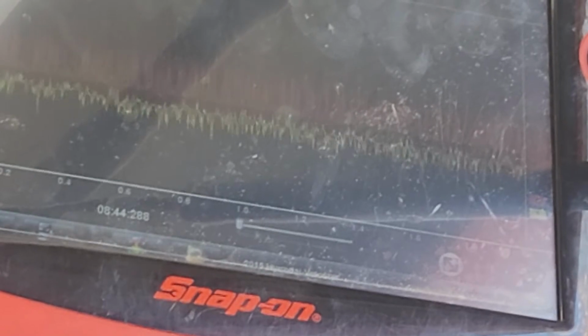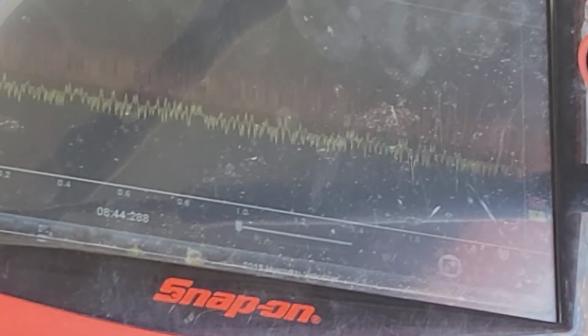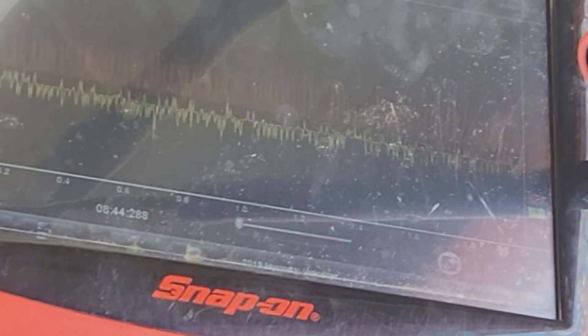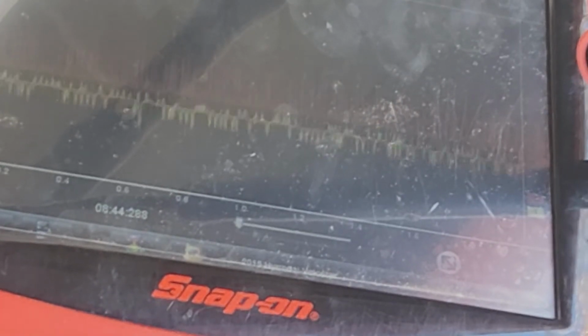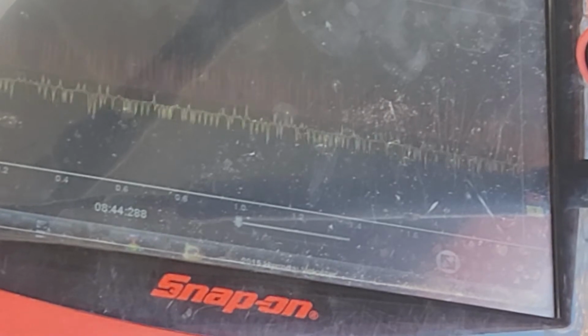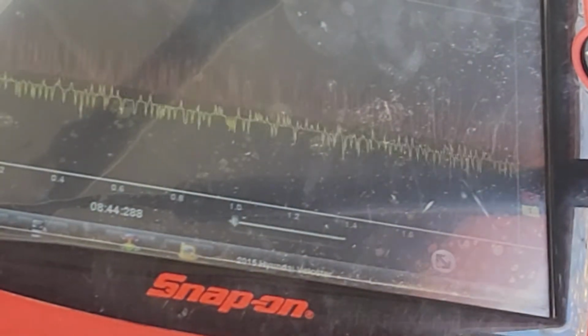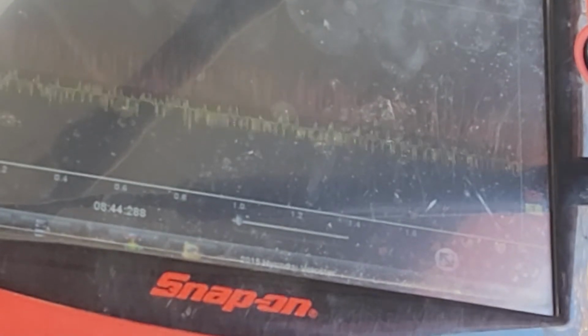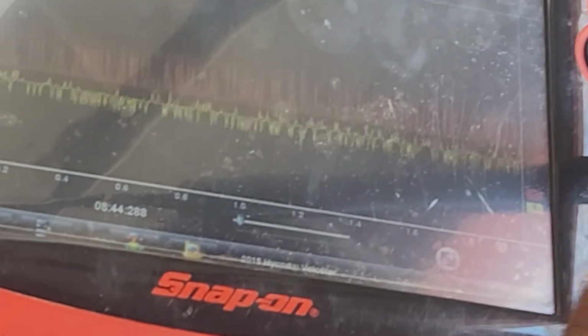Sorry for the glare, guys. This is the best that I could get out of it. I couldn't have a better shot for this. But hopefully you guys can see. What I wanted to do is move this harness around.